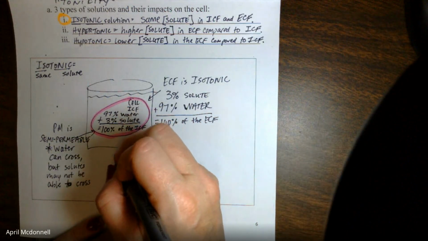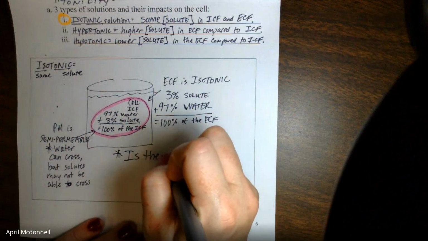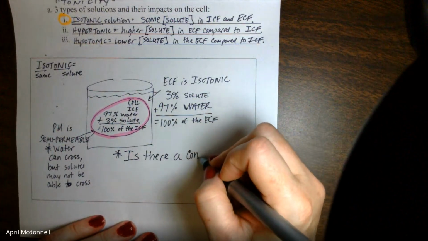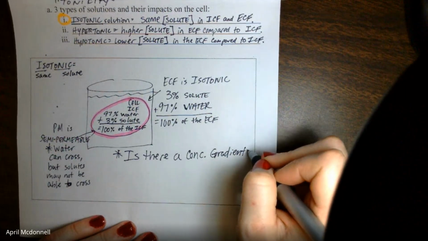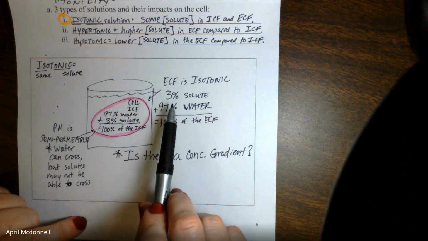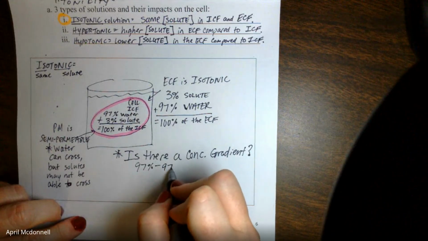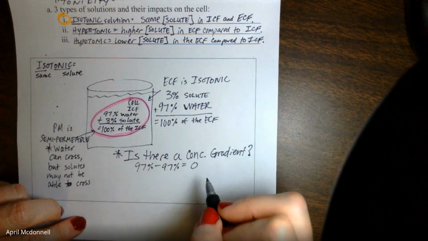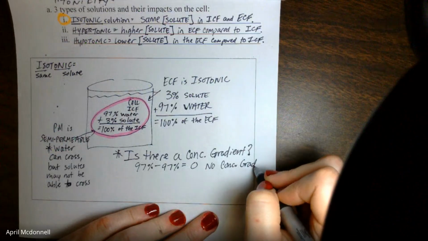Is there a concentration gradient? Well, how much water is inside and how much water is outside? 97% minus 97% equals 0. So there is no concentration gradient in this example.